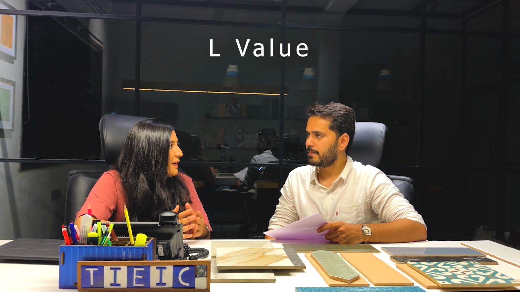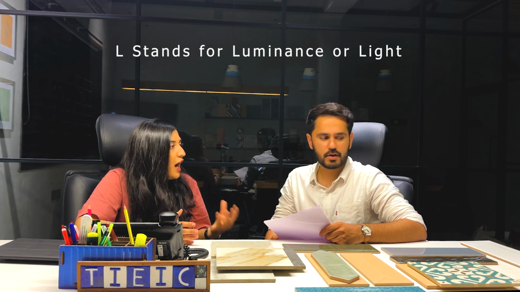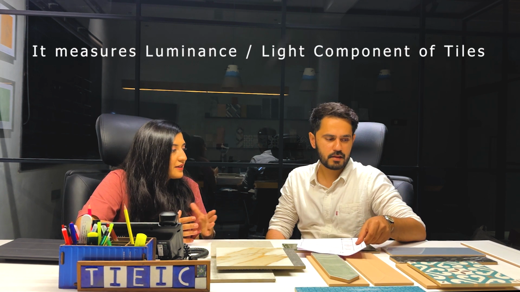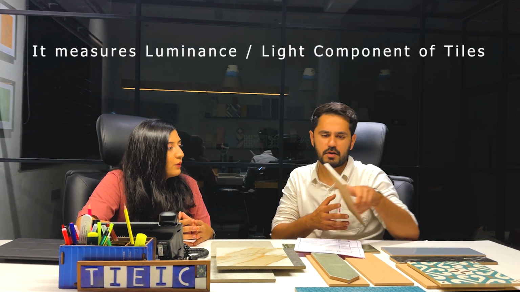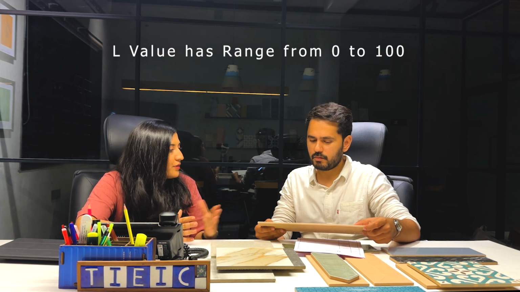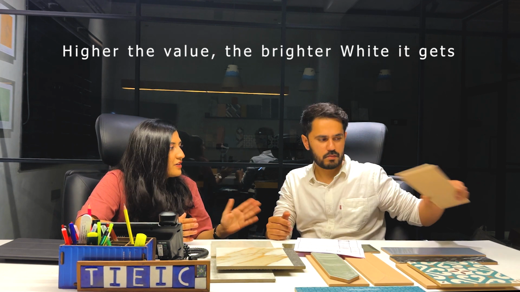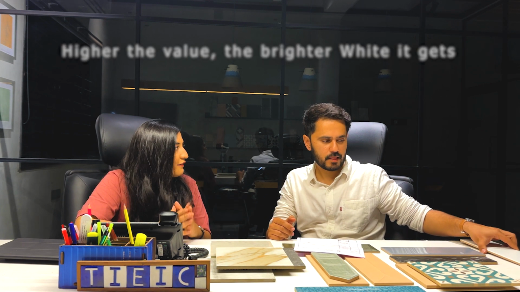Correct. So next on the surface is the L value. This is for the white tiles, I think. What is the L value? L value is a measuring unit for measuring the whiteness of the tile, like how much whiteness it should have. Ideally, the whiteness of the tile should be more than 90 units, but we have achieved from 90 till 95 as well.